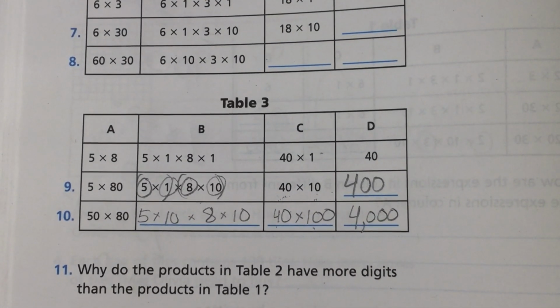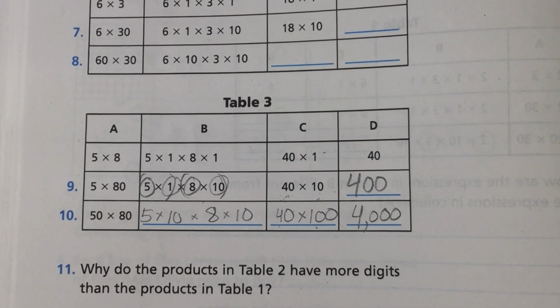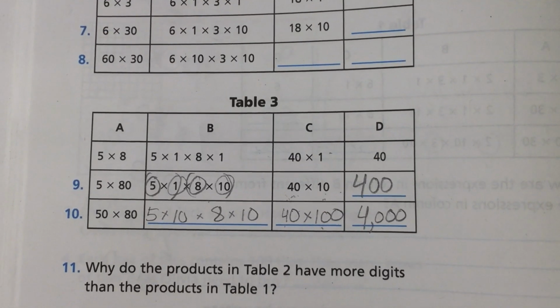There are some questions down below, but I've already covered them during this explanation, so you should be good to go. Good luck today on your math expressions.